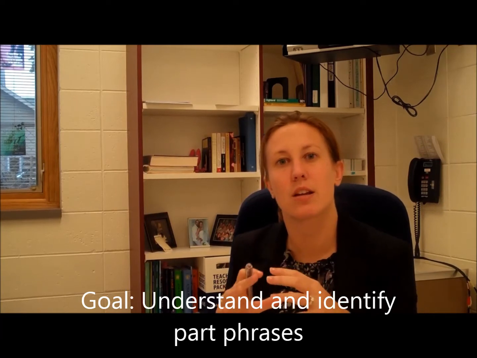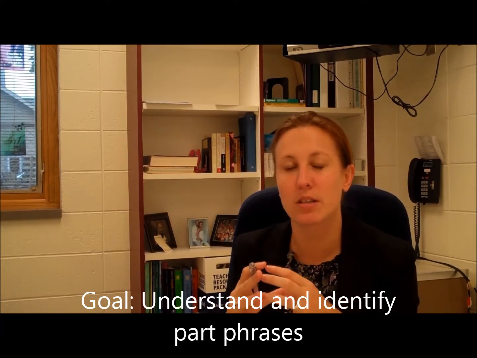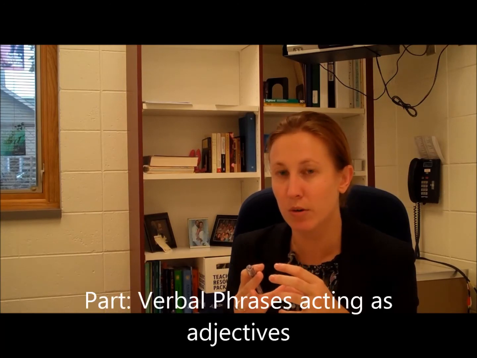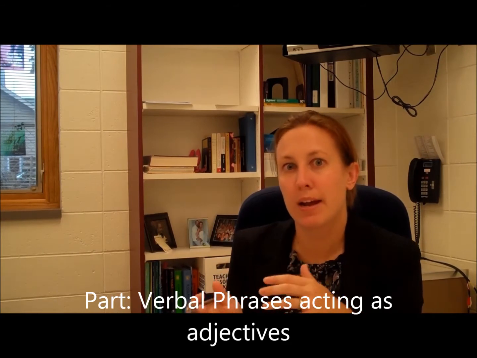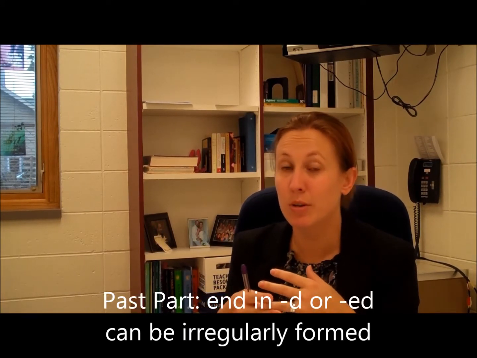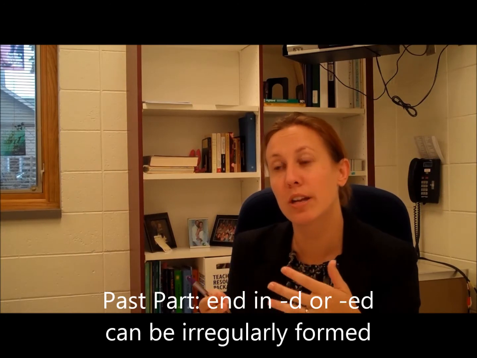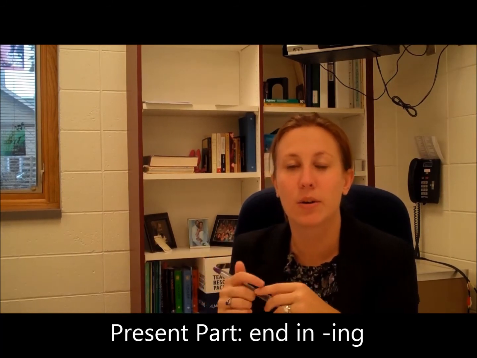Today, our goal is to understand and identify participial phrases. These are verbal phrases, so words that would normally be a verb, that are instead acting as adjectives. There are two different types. Past participial phrases are verbal forms that are conjugated into the past tense. So usually they'll end in D or ED, but because we have some irregularly formed verbs in the English language, they could end in another form, like instead of take, it would be taken. So a past participial would be normally D or ED, but sometimes an irregular ending. A present participial will always end in ing, taking, for example.